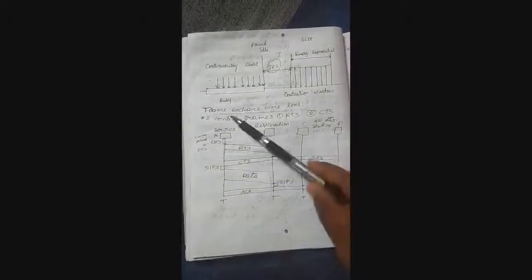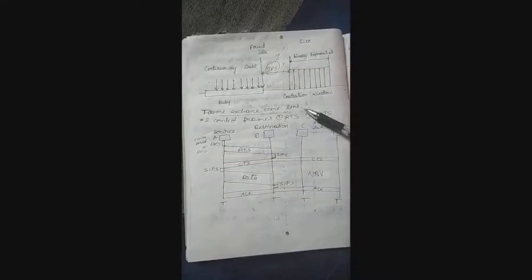That is the exchange of frames. Here, the frame exchange timeline means that in this time all these processes happen. Okay, next we will discuss what is meant by NAV.